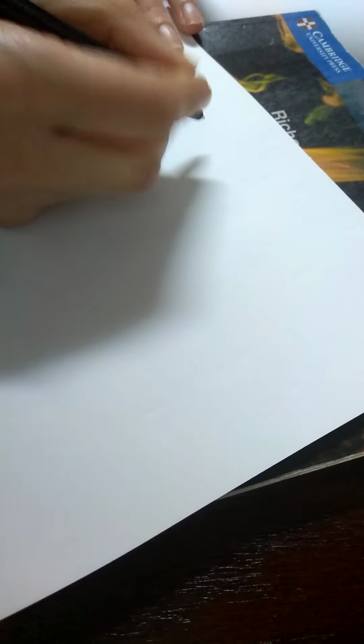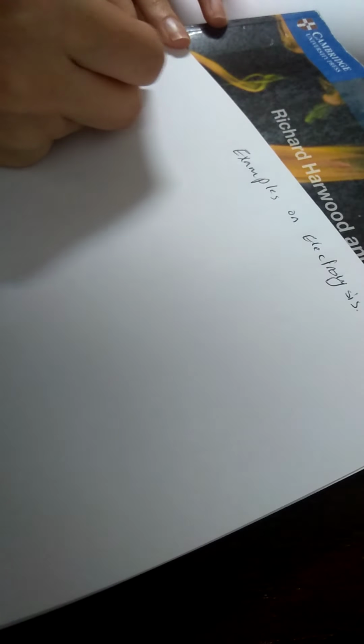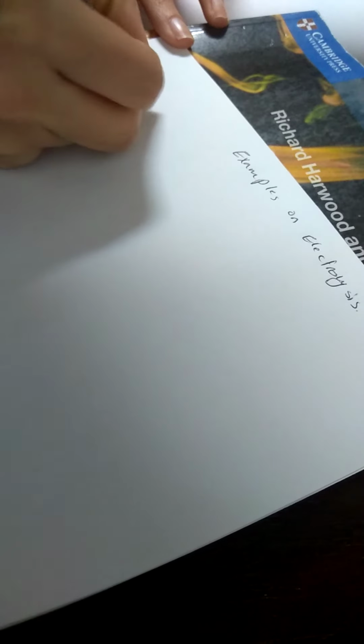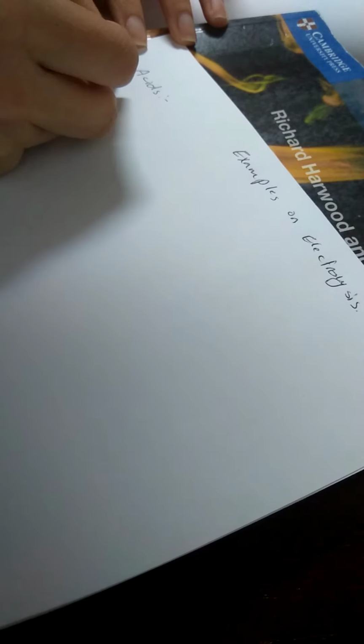I will continue with electrolysis with other examples on electrolysis. I will take two examples about acids, electrolysis of acid solutions, concentrated and diluted, and of base solutions, also concentrated and diluted. Let's start with acids. Concentrated acids.